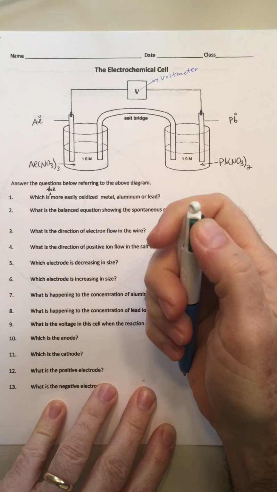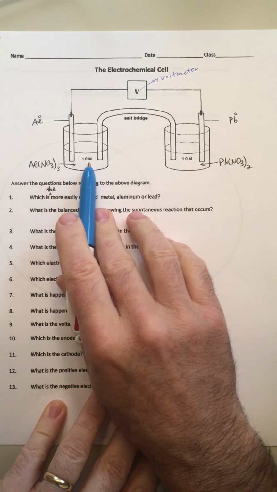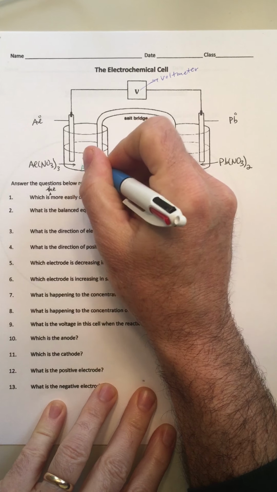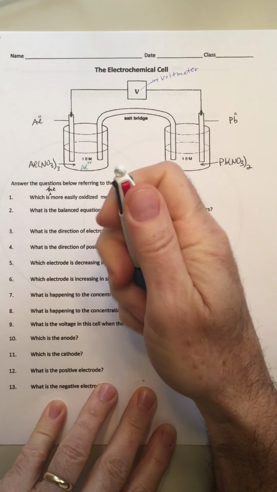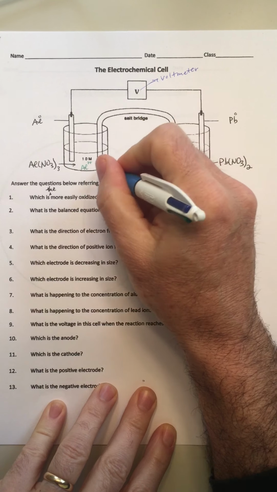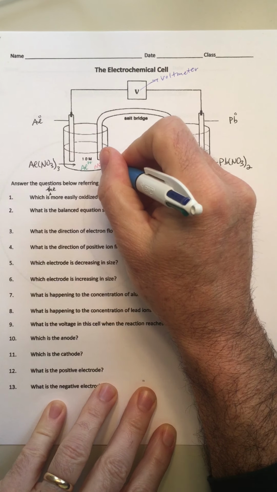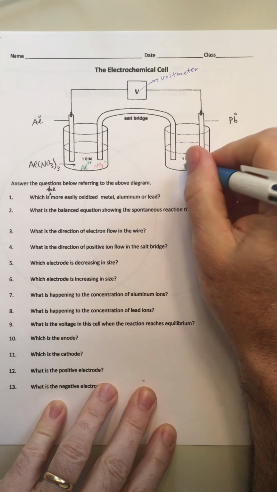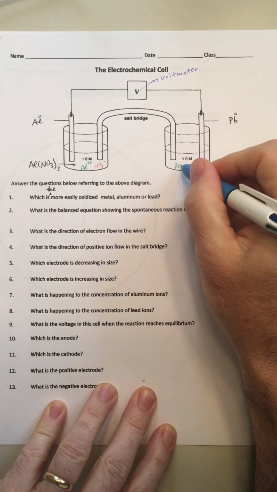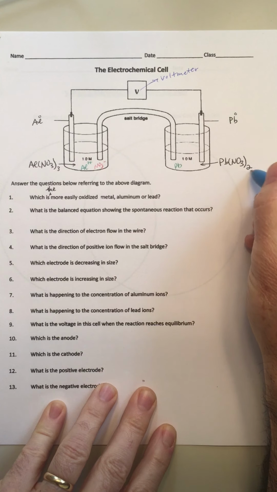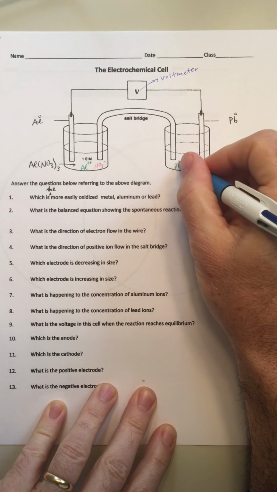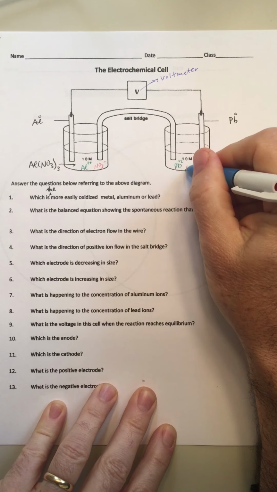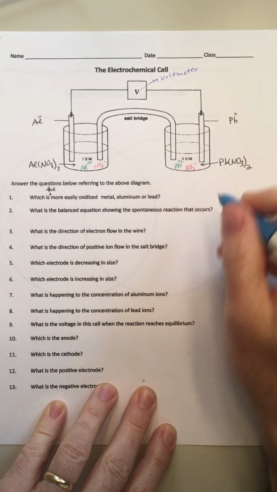So what you're seeing here is showing the solution, but it's actually aluminum 3+ and nitrate minus. Over here we have lead, and hopefully you can see that that's lead 2+, because that's where that 2 came from, so it's a positive 2. And again we have nitrate, NO3 minus.